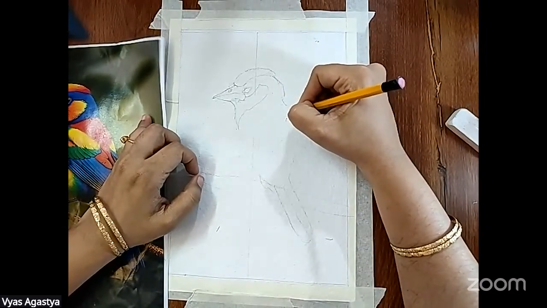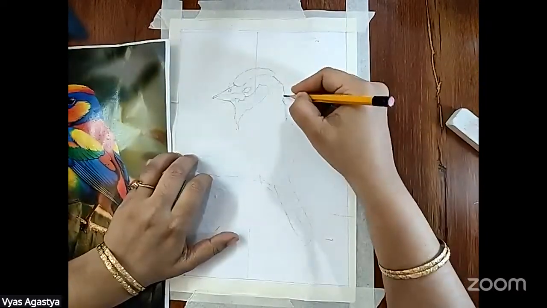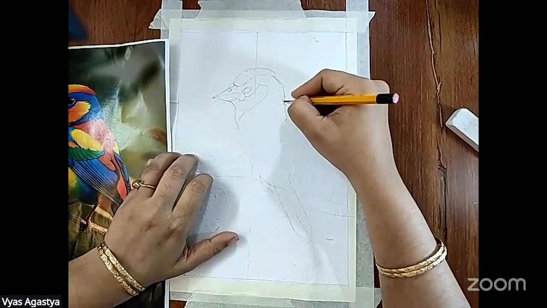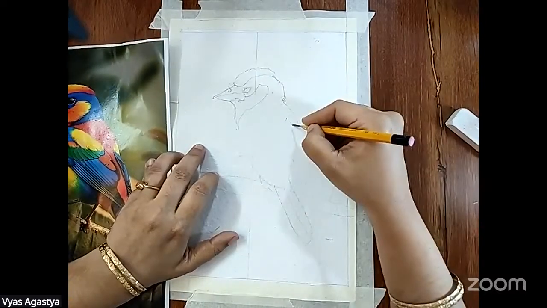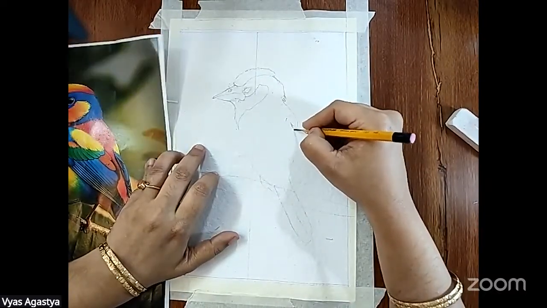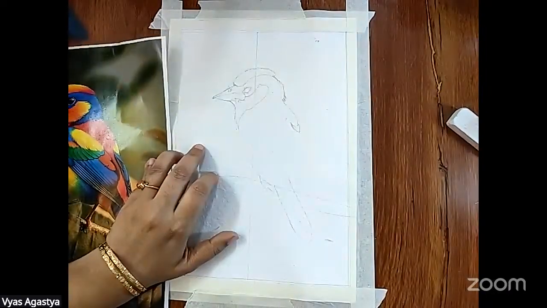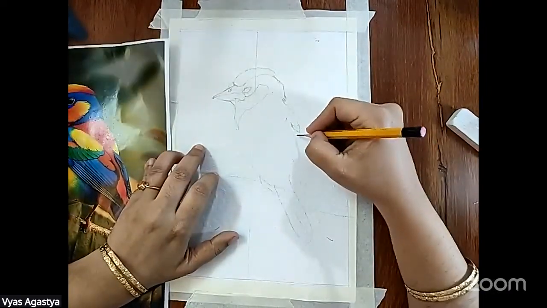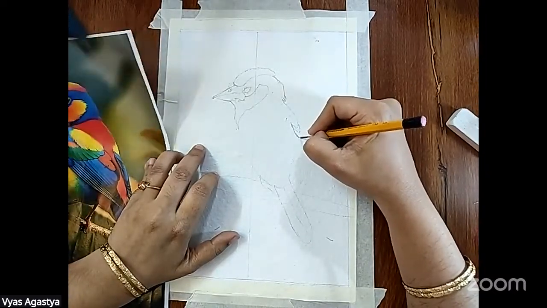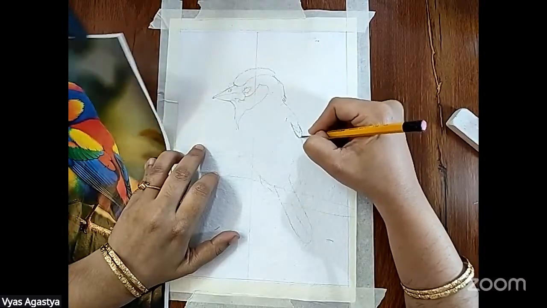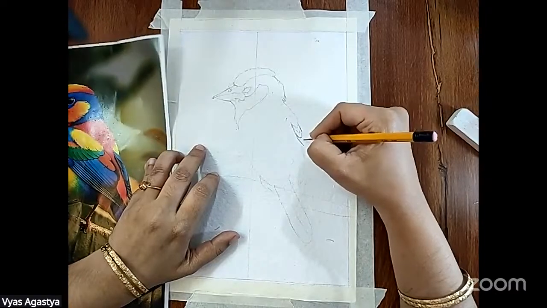Now I'm moving to its body part. See, it is having feathers like this. Its feather has started. Don't count the feathers. No need to count the feathers and draw. Just take the reference image as a reference and draw according to the composition.